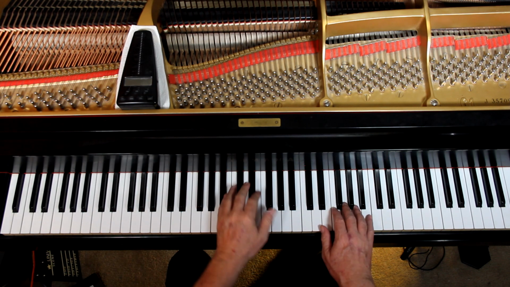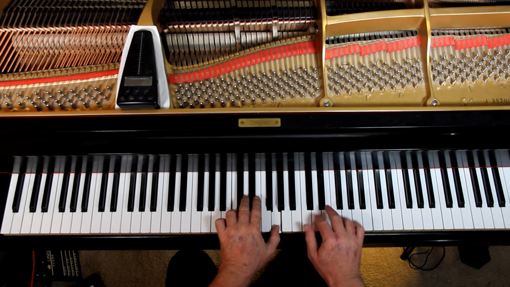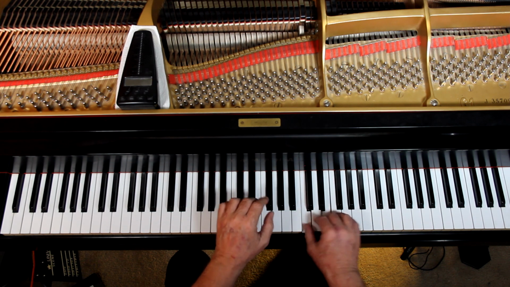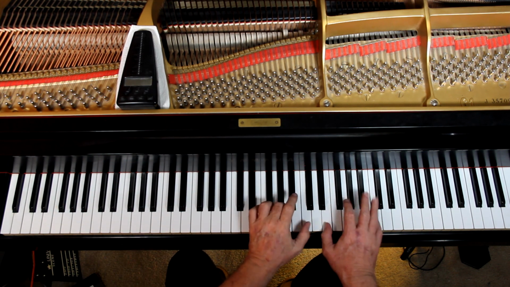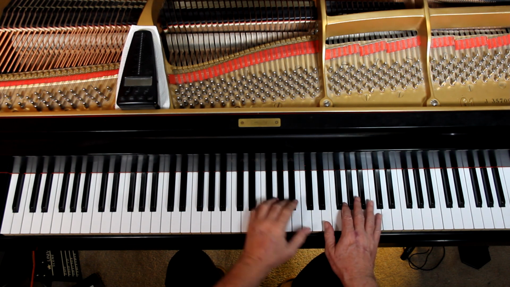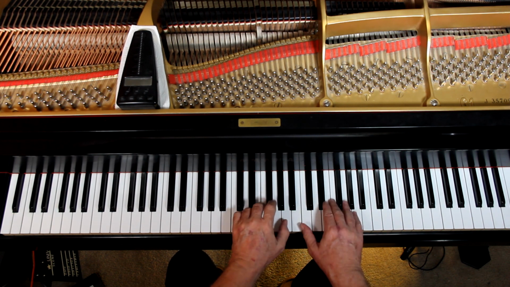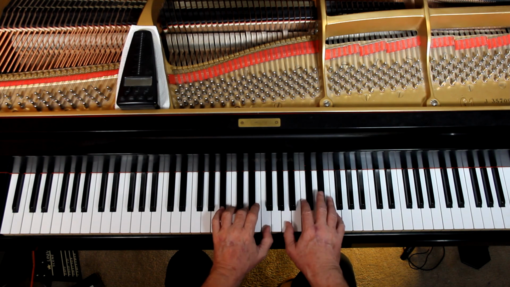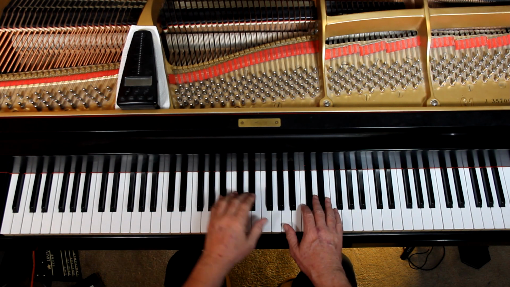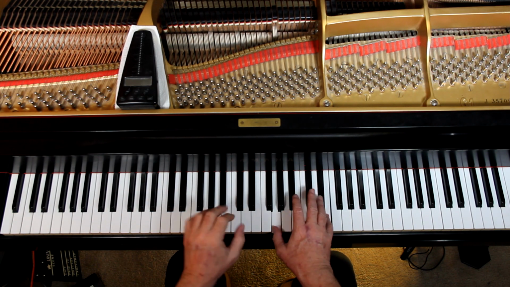Then come back down. Now a moderately loud in the third line, right hand, left hand soft. Last line, diminuendo. You're going to go down to soft, but don't get soft until the last measure.